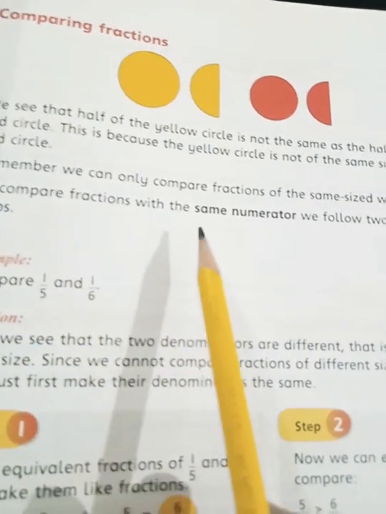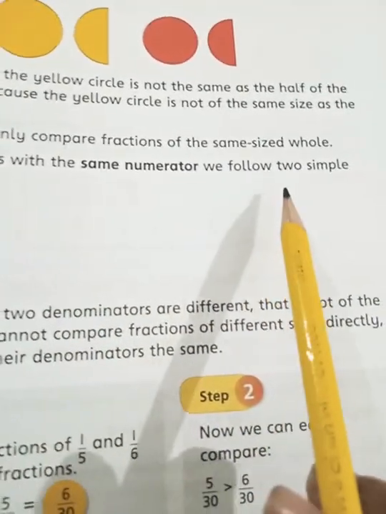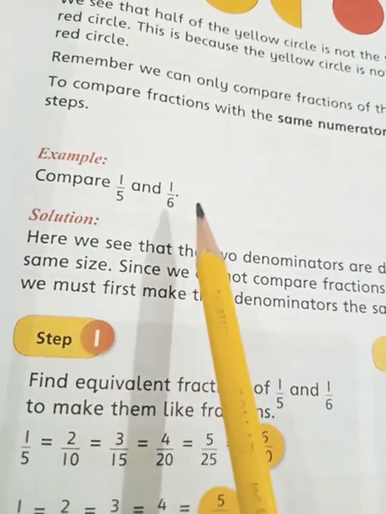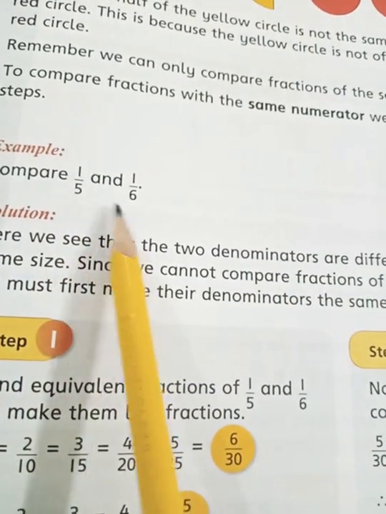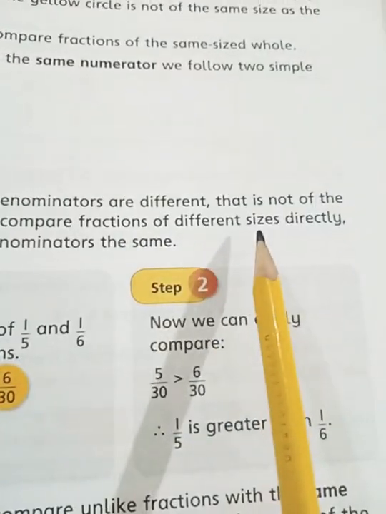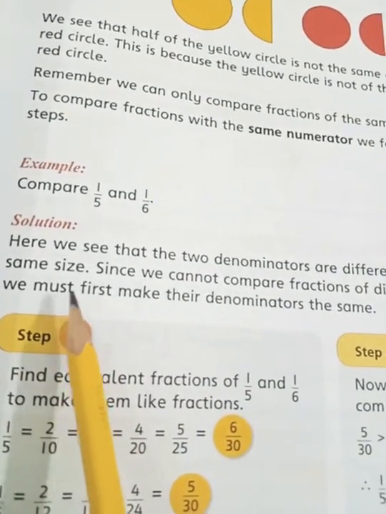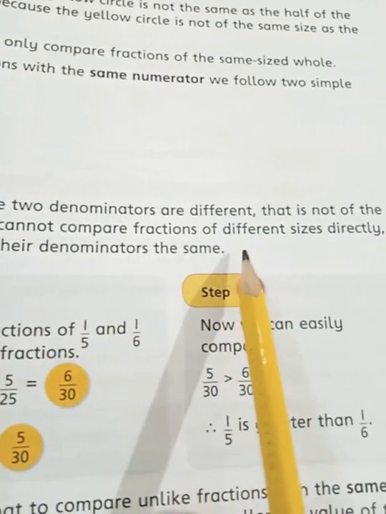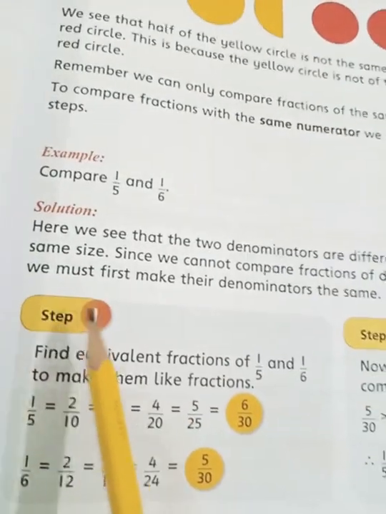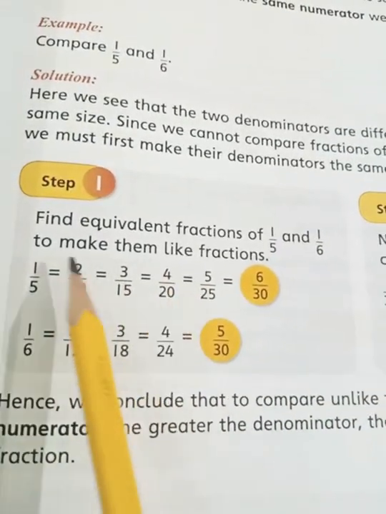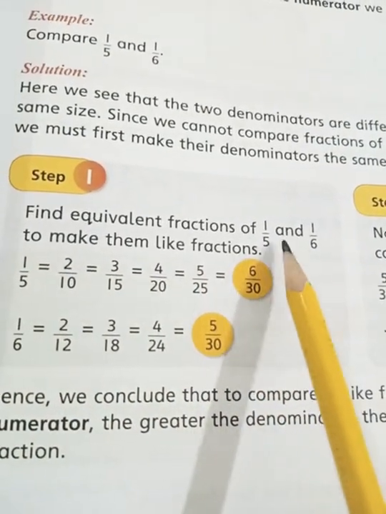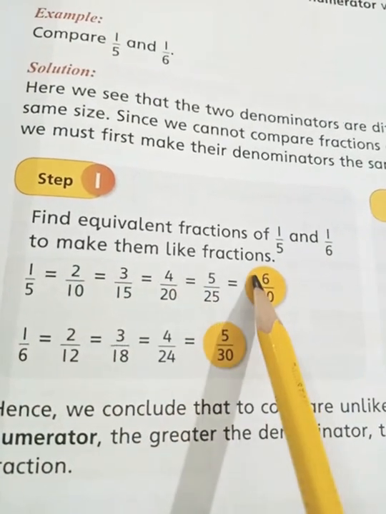To compare fractions with the same numerator, we follow two simple steps. Example, compare 1 upon 5 and 1 upon 6. Solution. Here we see that the two denominators are different. See, this is 5 and this is 6. Denominators are different. That is not of the same size. Since we cannot compare fractions of different sizes directly, we must first make their denominators the same. Step 1. Find equivalent fractions of 1 upon 5 and 1 upon 6 to make them like fractions.